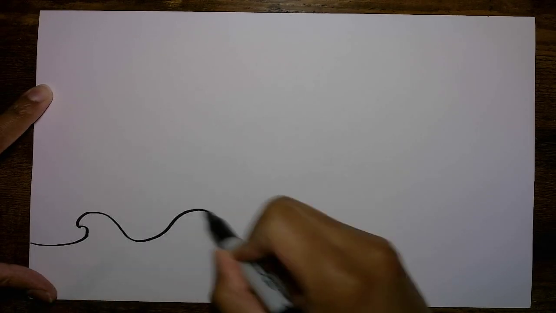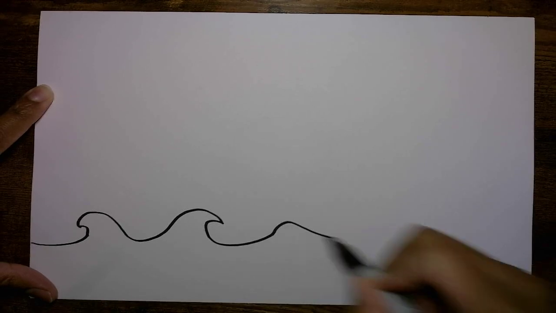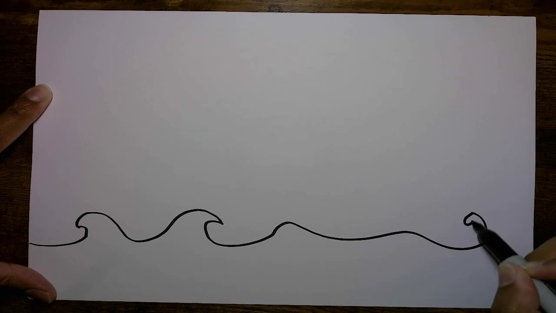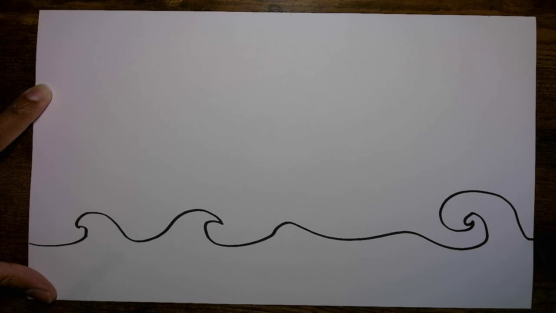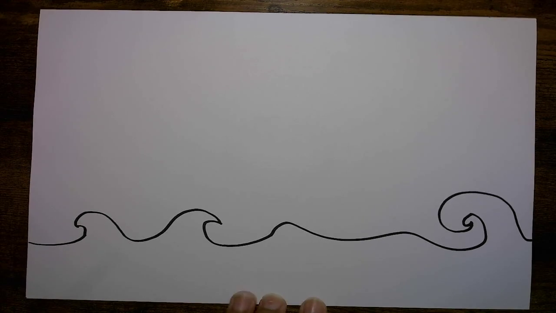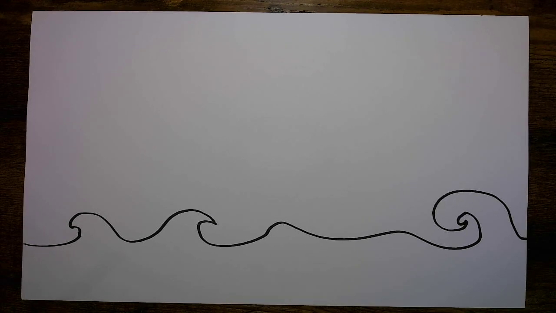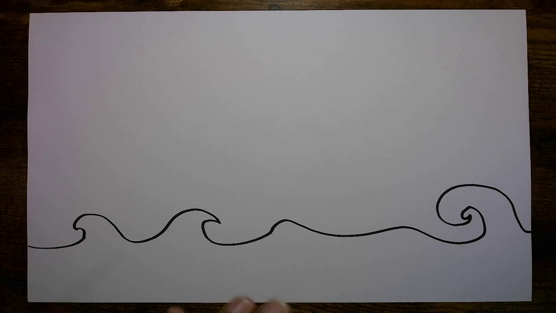And we're going to start by making a wavy line that kind of looks like water. You do not have to do exactly as I'm doing, but you can do something similar. It does not have to be perfect, and it does not have to be exactly like Miss Cook's drawing. I want you all to make your own decisions, but that is where we're going to start.